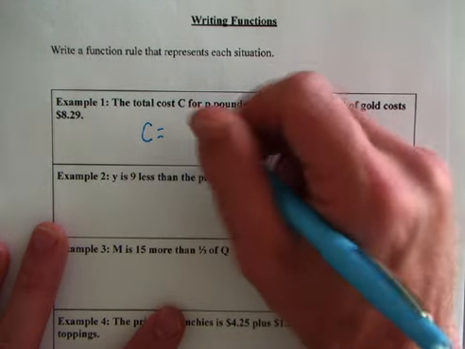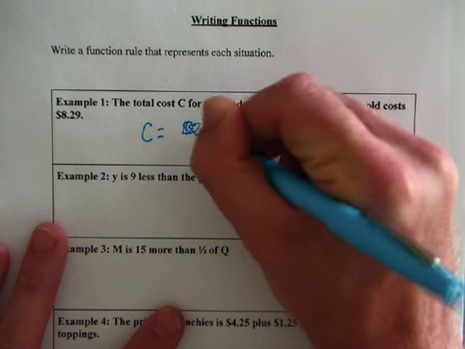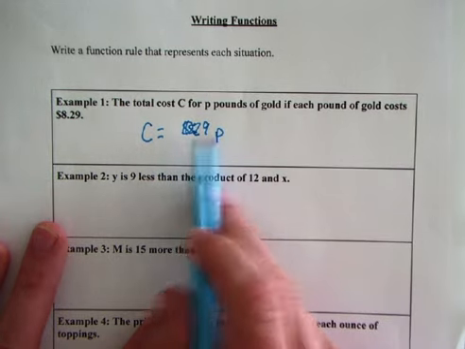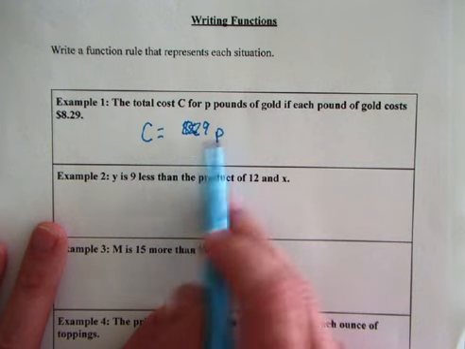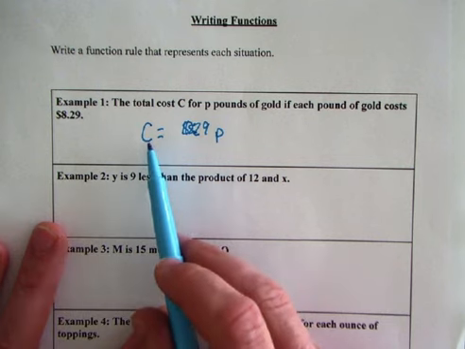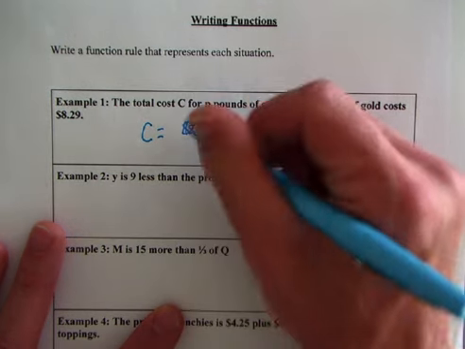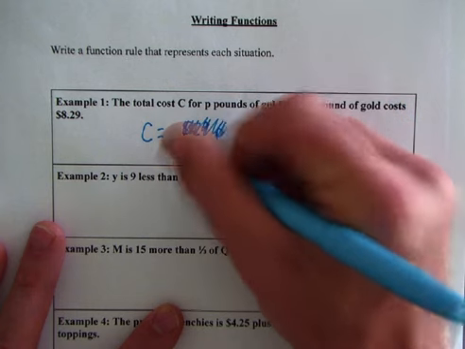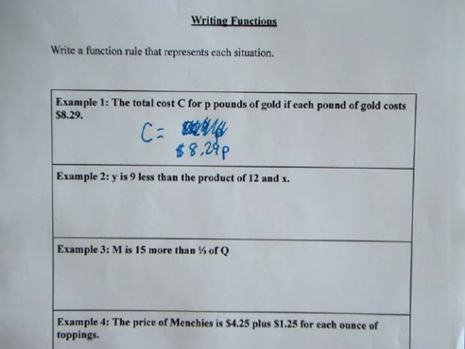So that's going to be $8.29 times P. Sorry, it's a little bit hard to see, but that's $8.29 times P. Because really this is $8.29 per pound, and this is going to be P pounds, right? So the total cost, C, is going to equal $8.29 times P. Okay, so that's a simple one. That's a really simple one.